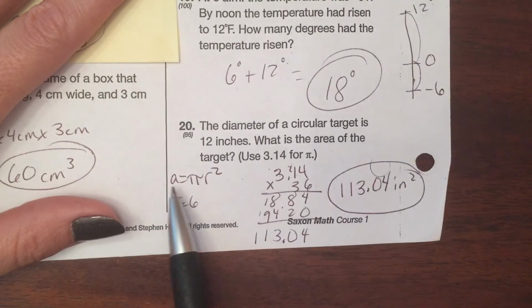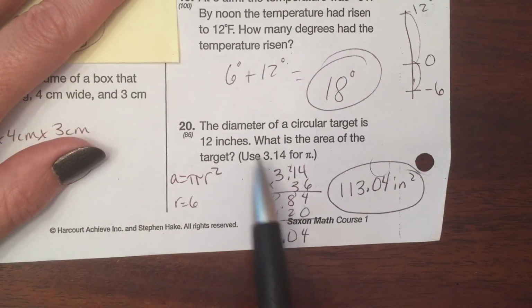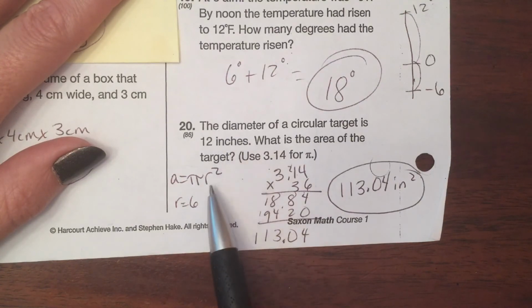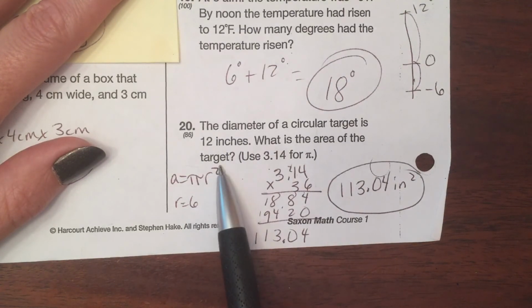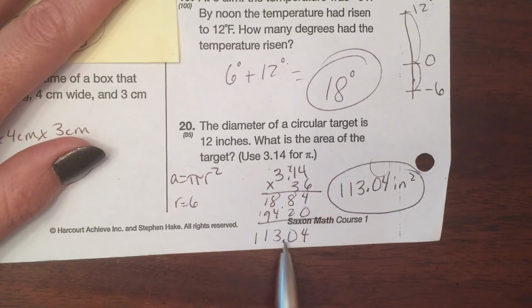We want to find the area of this circle. Pi r squared is our formula for area. You've got to memorize that. The diameter is 12, radius is 6. 6 squared is 36 times pi. You should have gotten 113.04 inches squared.